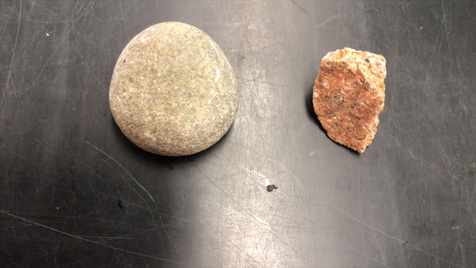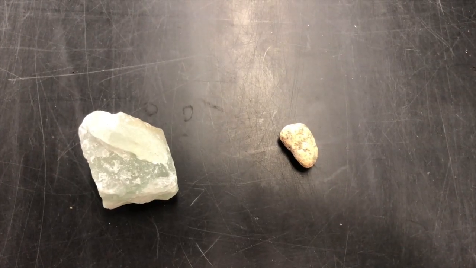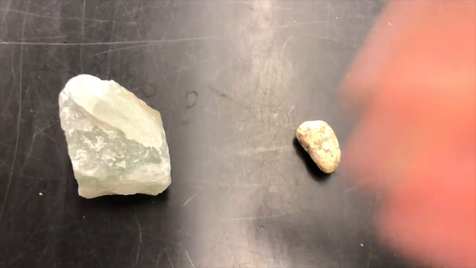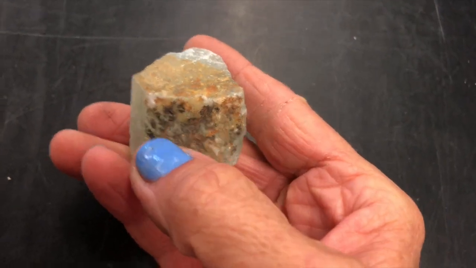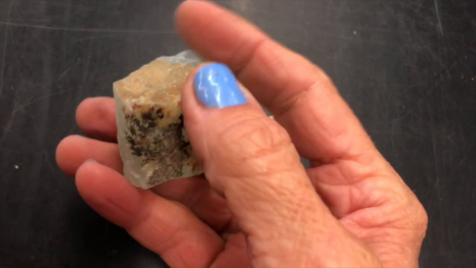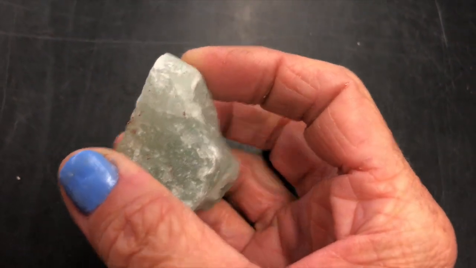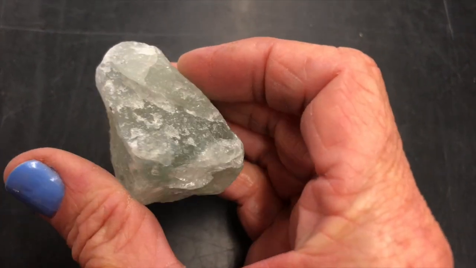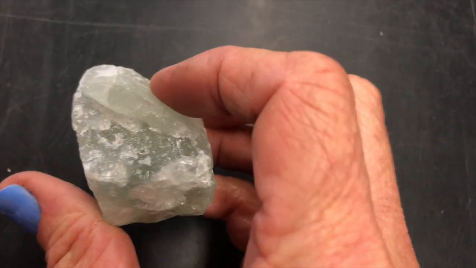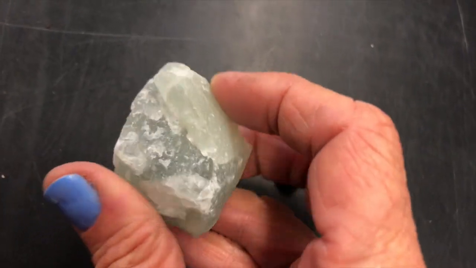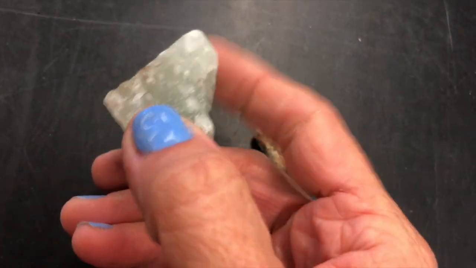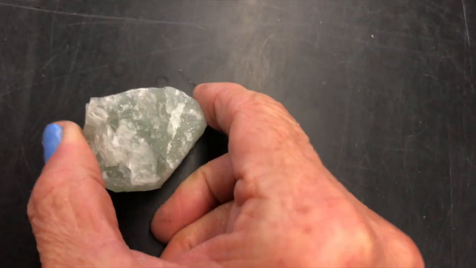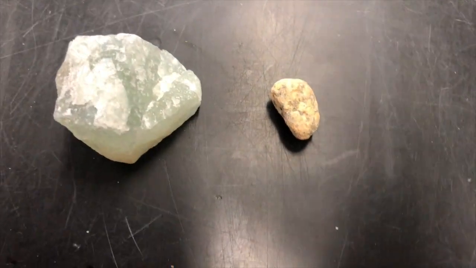Let's look at some other rocks. Here are two more. This one is very interesting. Ooh, look at this. It looks kind of rusty on this side. Ooh, it's sparkly again. This one is sparkly like the other one was sparkly. Does this one have a lot of different colors? It's mostly light green.